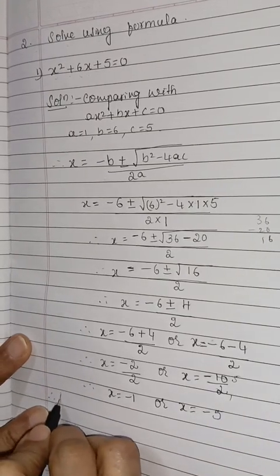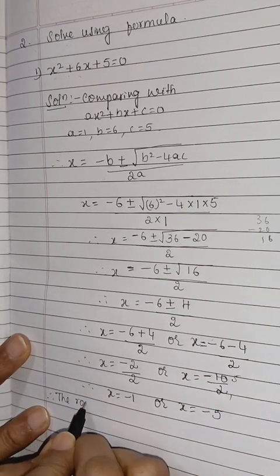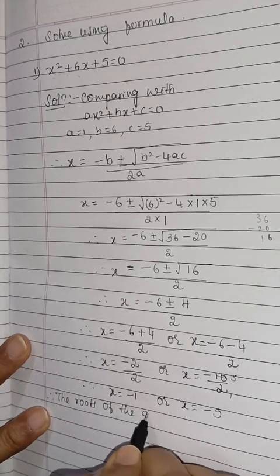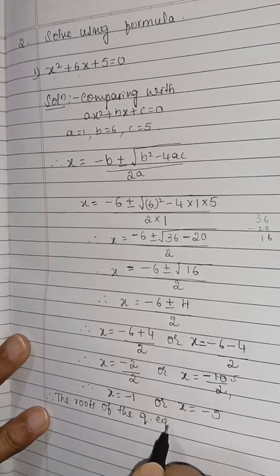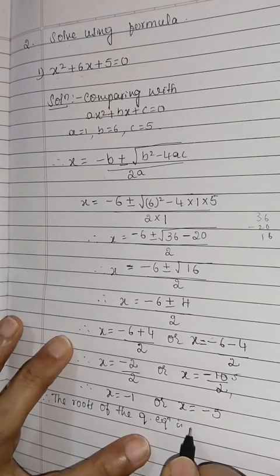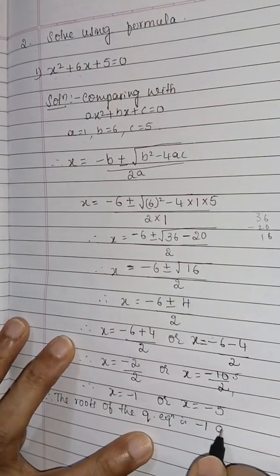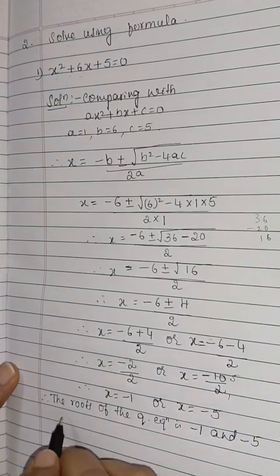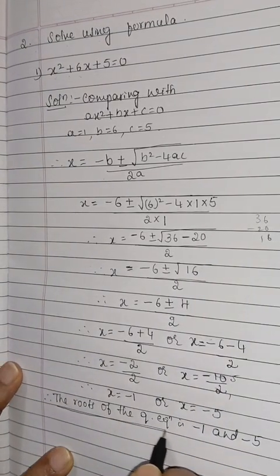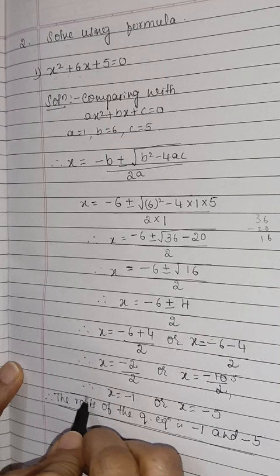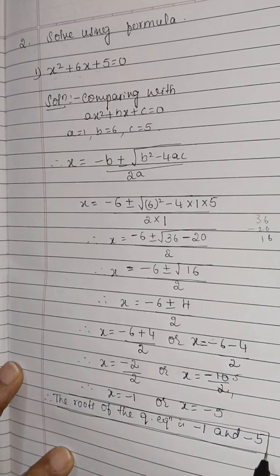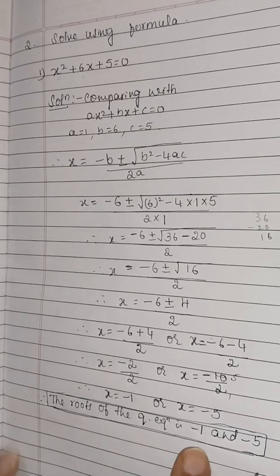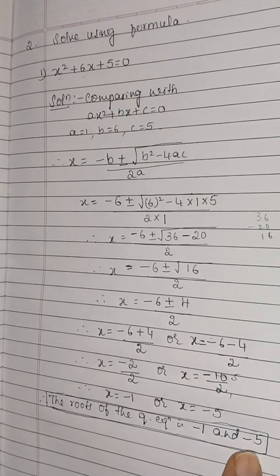Therefore the roots of the quadratic equation are minus 1 and minus 5. Okay, roots are minus 1 and minus 5.